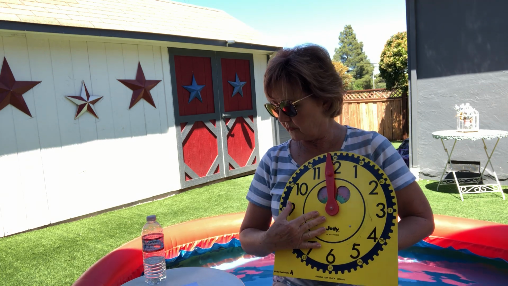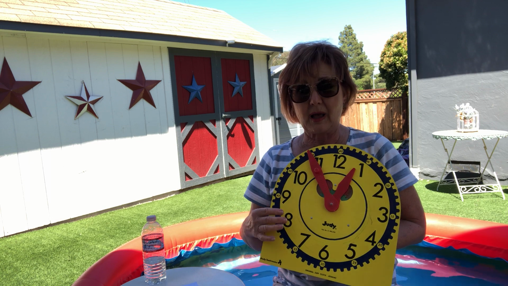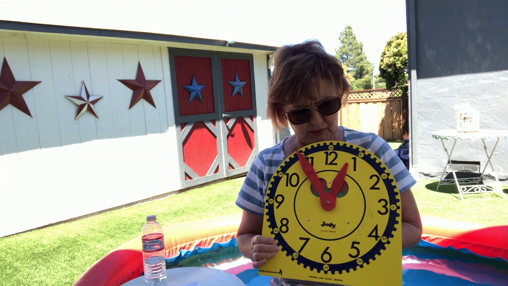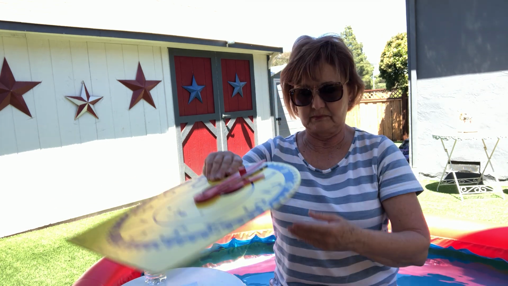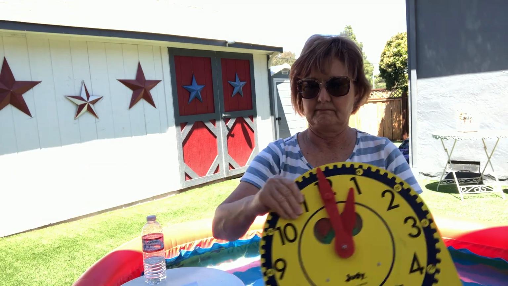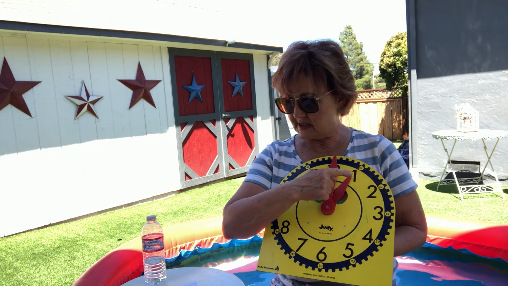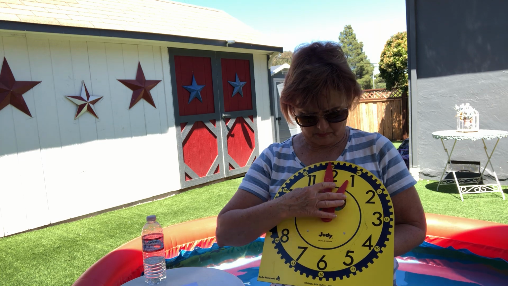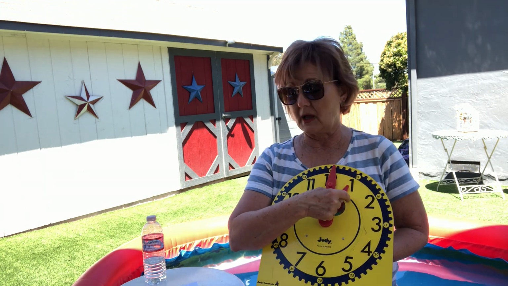Okay. 55 minutes after 12. All the way over there, right? 55 minutes after 12. It is so close to 1 o'clock. How close? 5. 5 minutes till or before. 5 minutes before 1 o'clock, right?